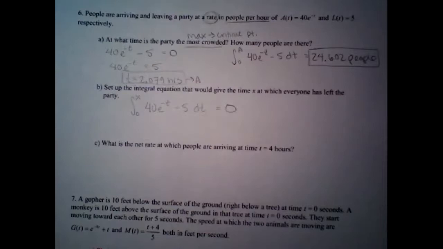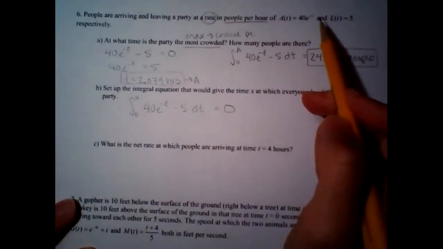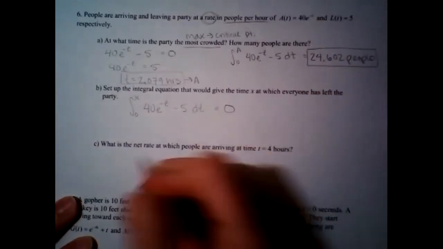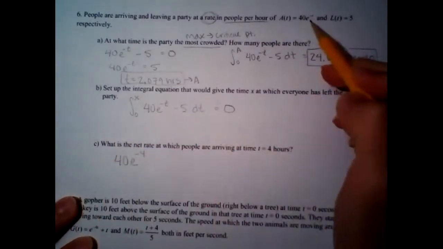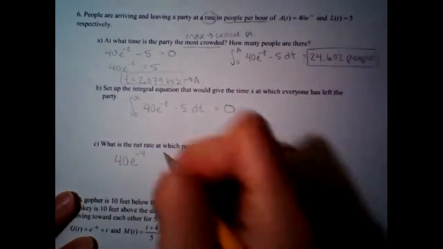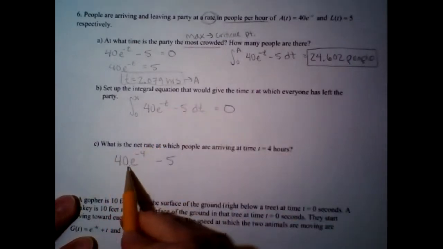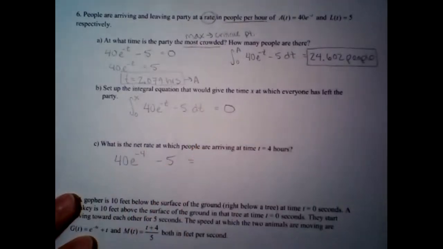And then C, what is the net rate at which people are arriving at time 4 hours? Now, these equations are rates. So you don't have to do a derivative. You don't have to do an integral. All you have to do is plug in 4. So it would be 40 e to the negative 4th. I'm just going to plug 4 in for t, and then minus 5. So this is the rate at which people are arriving at time 4. And then the rate at which they were leaving was constant 5.